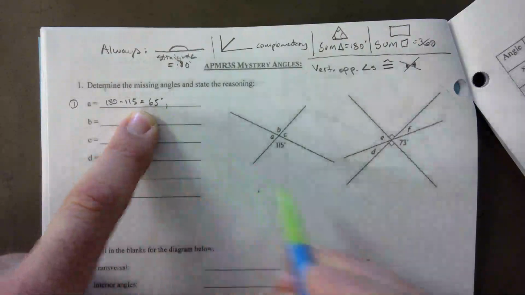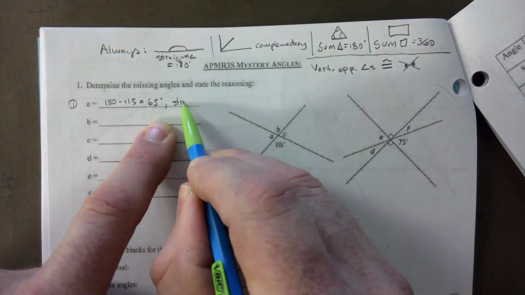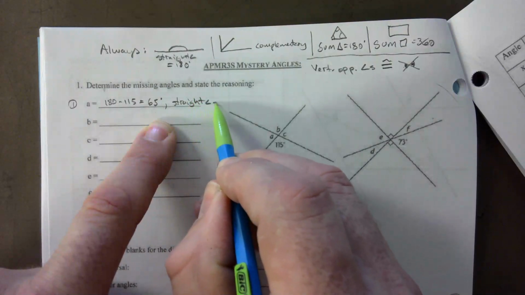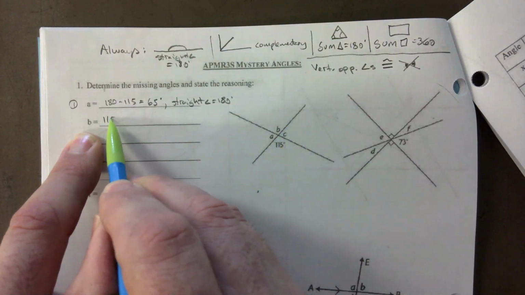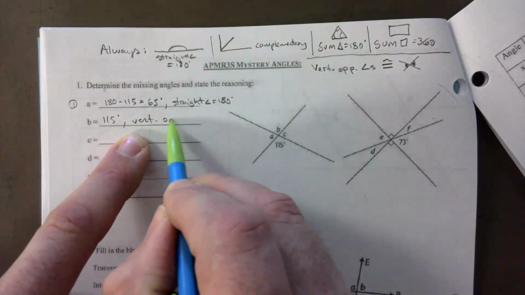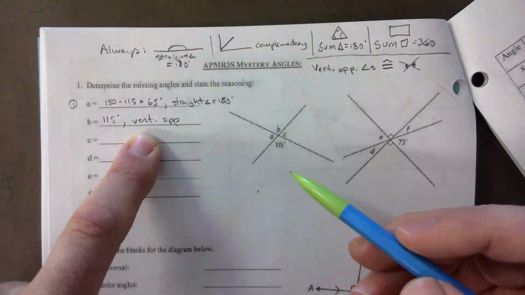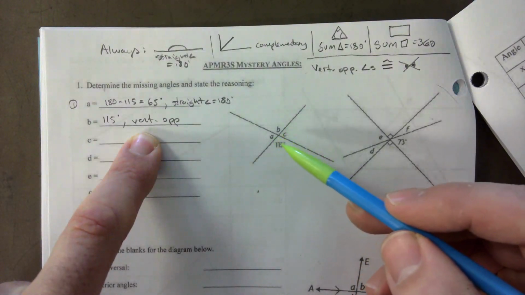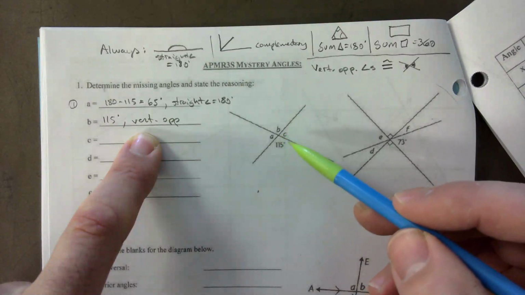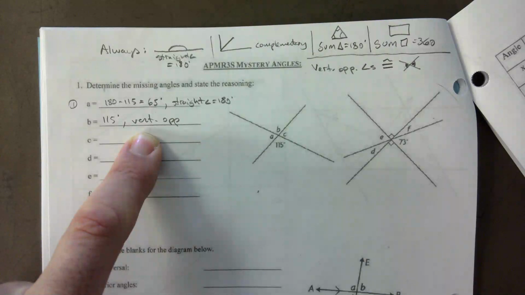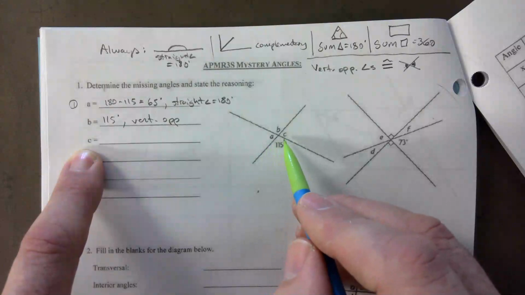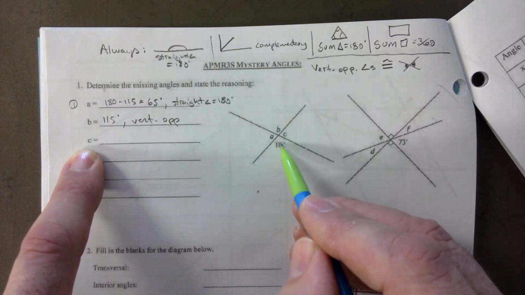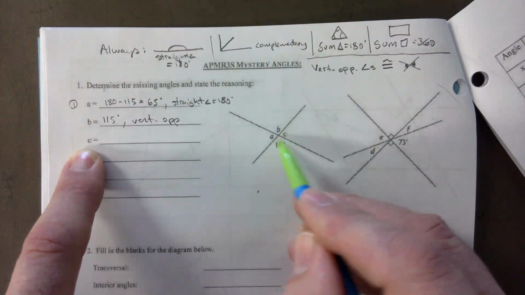Yes. And I used straight angle is equal to 180 there. B, I can use vertically opposite. 115, vertically opposite. Okay. Another dead giveaway is that everything is touching here, right? If angles are touching, then they're not going to be part of the parallel line family, okay? That's usually another giveaway. C, you get the drill. C is also, you could use straight angle, or you could use vertically opposite to A, whatever you want. So it just fills in.